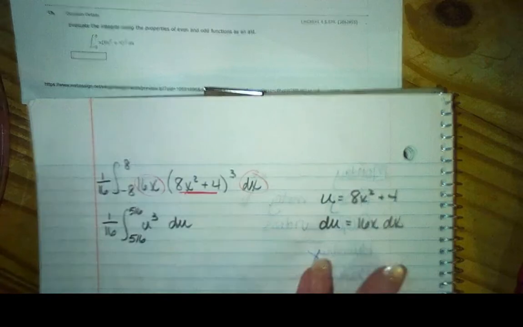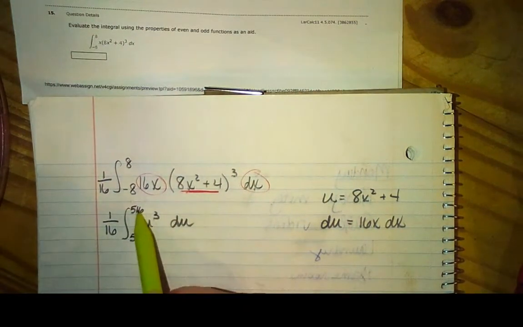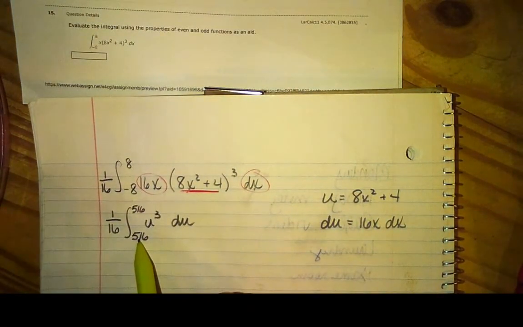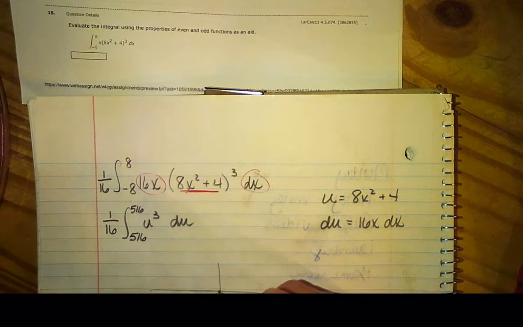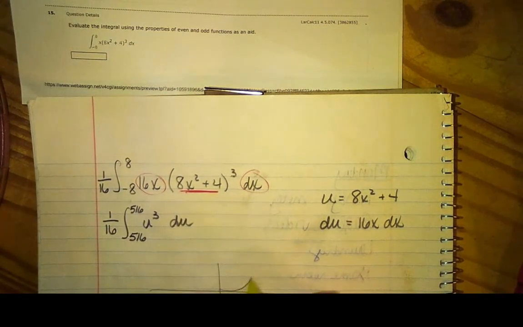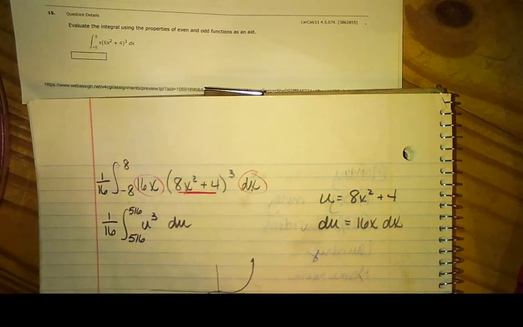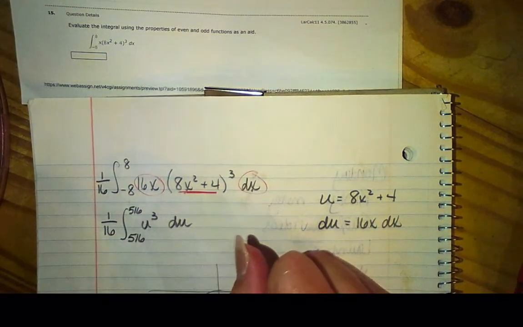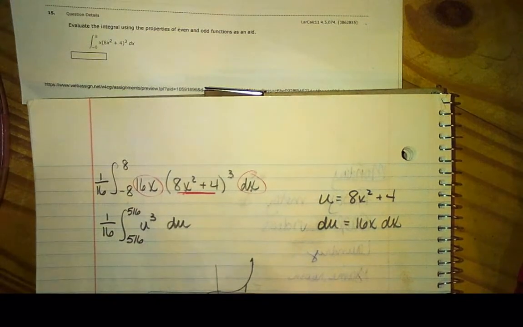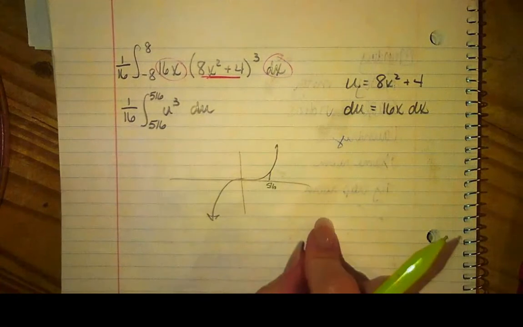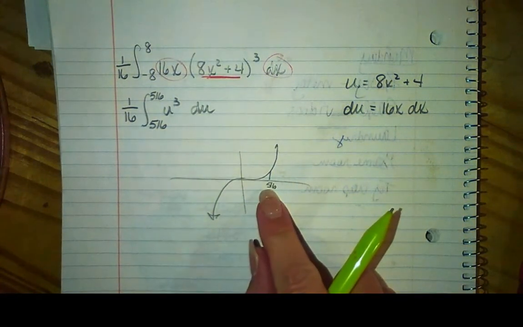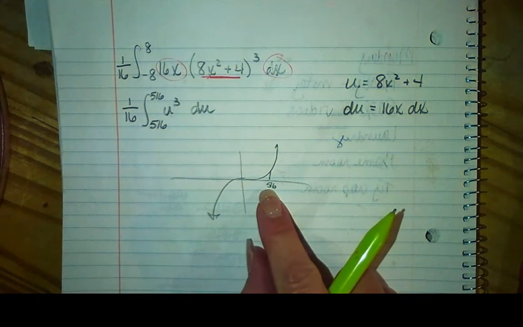And now you can stop here. Your upper limit of integration and your lower limit of integration match. So if you think about that, what that means is I've got a cubic function that is being compressed. So it's way out like this. And that's my u cubed. And then I'm evaluating from 516 to 516. Which means it's 0 because I don't have a beginning and an end. My beginning and end are the same.